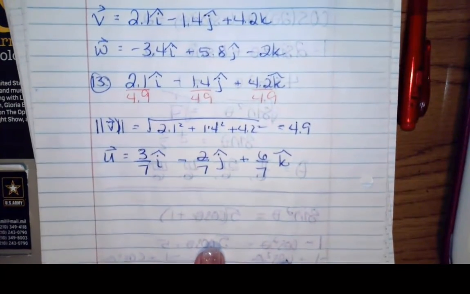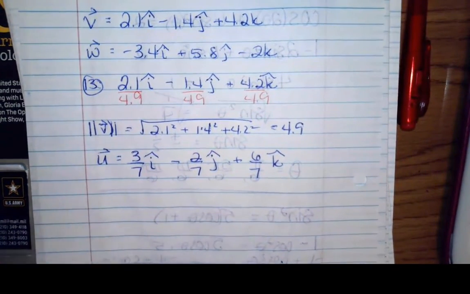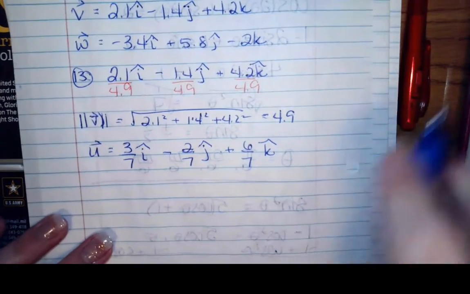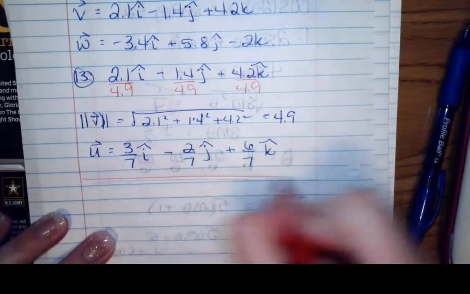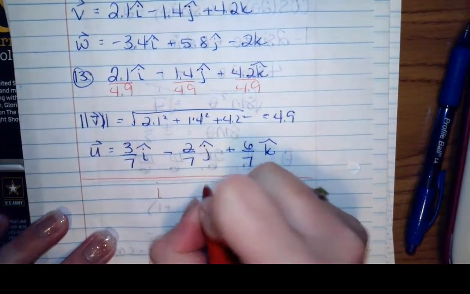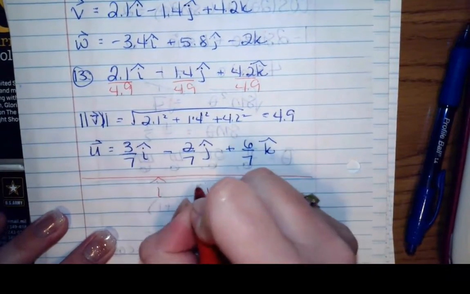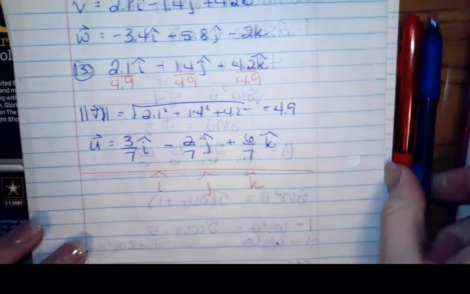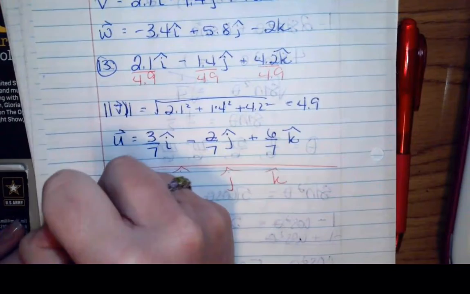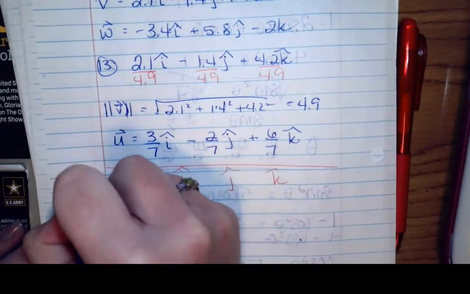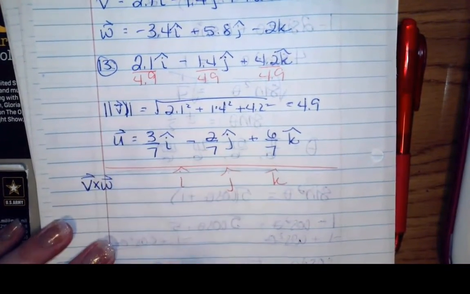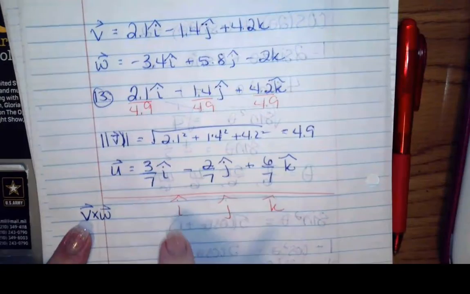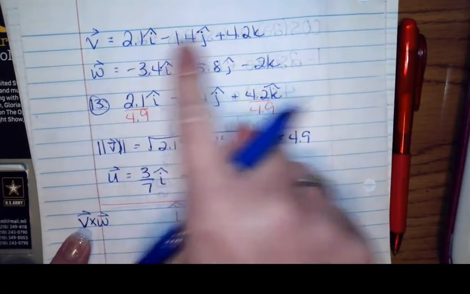So a vector that is orthogonal to both vectors means I need to find the cross product. To find my cross product, I'm going to have an i, a j, and a k across my top row. What I'm finding is the cross product of v and w. V is going to go first, not that it matters, but v is going to go first.